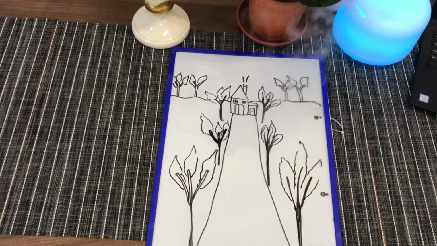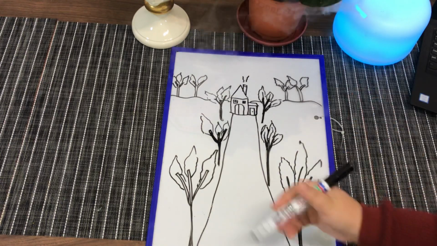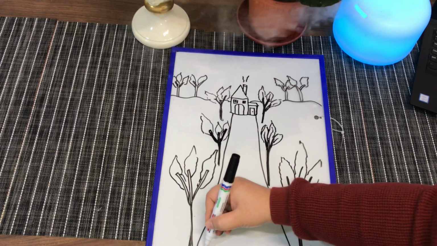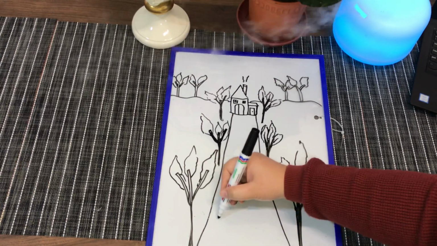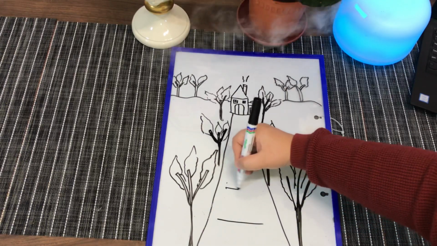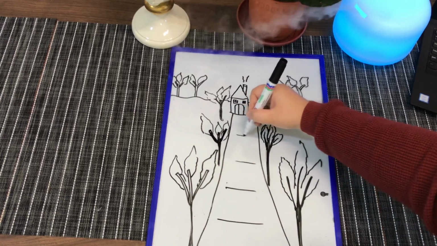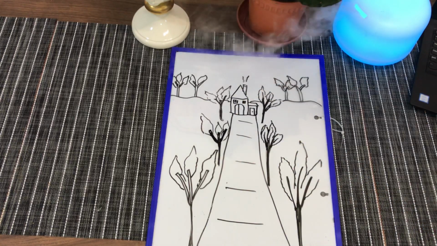Now, because you want to make it look like you are going up, you can draw some stairs. Stairs going up. So now you are going up towards the house.